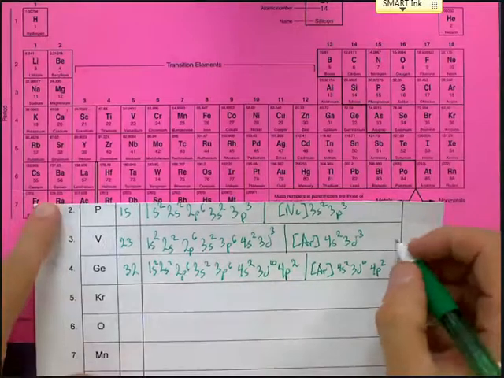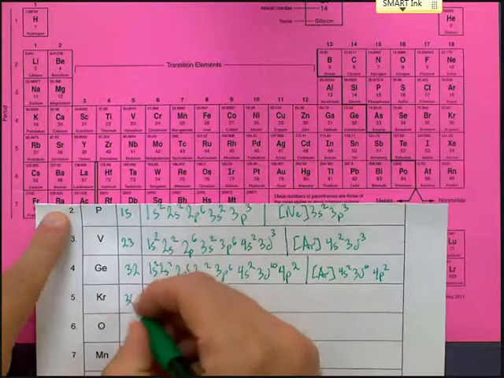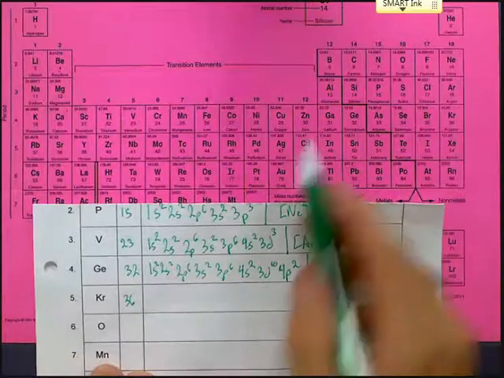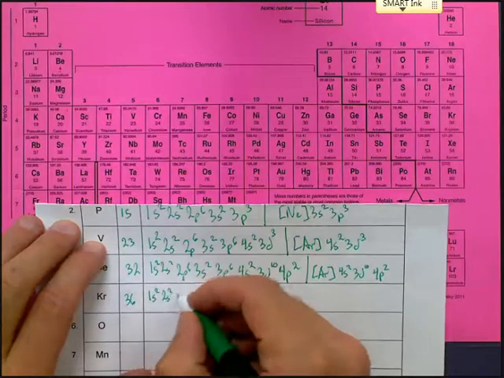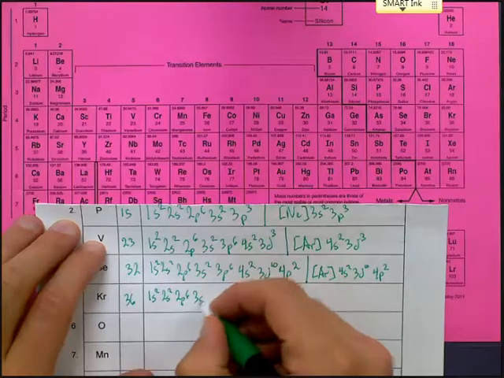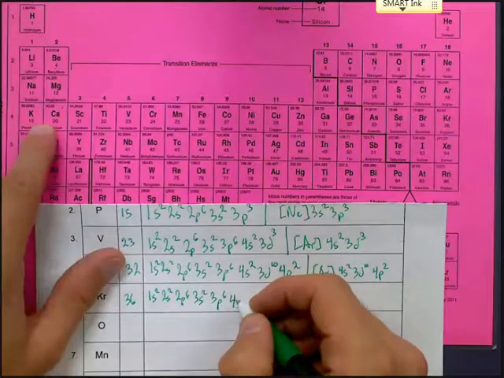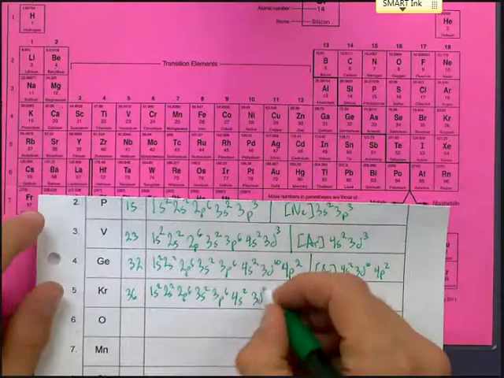Let's try krypton. It's right down the row. So once again, it's got 36 electrons. We're going to take this up until it looks like zinc. Okay. So 1s2, 2s2, 2p6, 3s2, 3p6, 4s2, till we're at calcium, another 3d10.